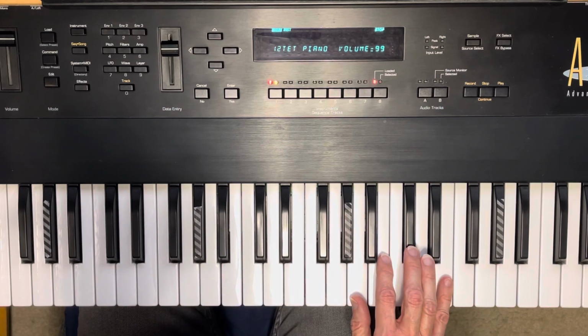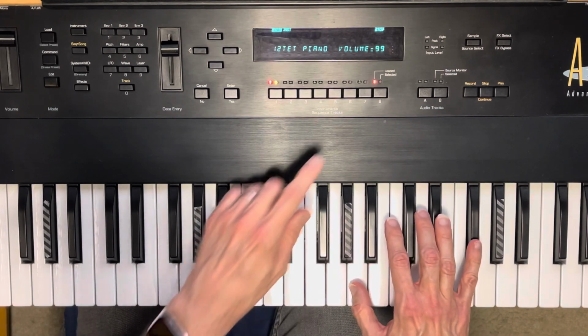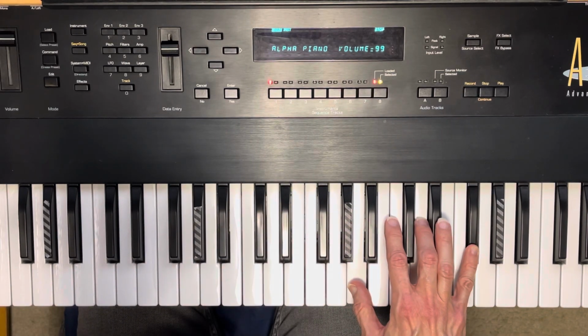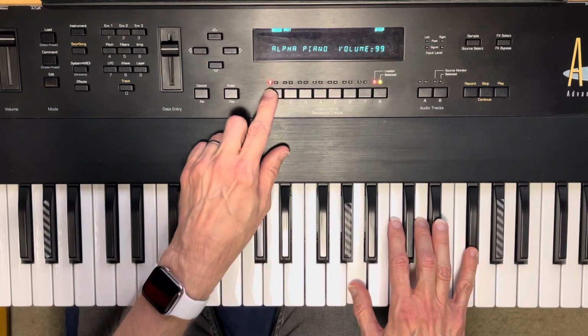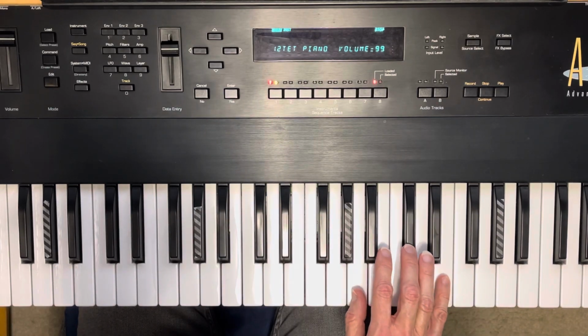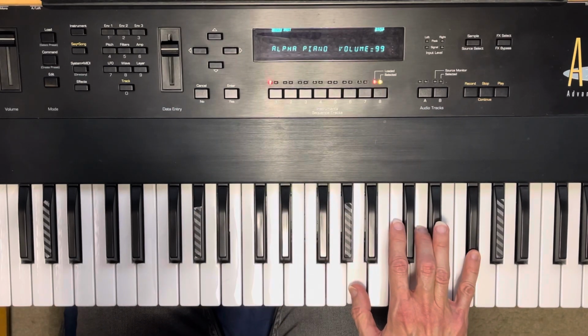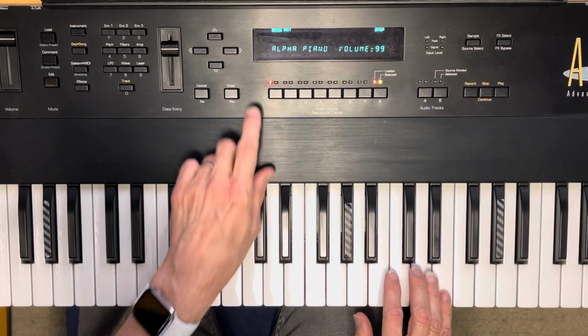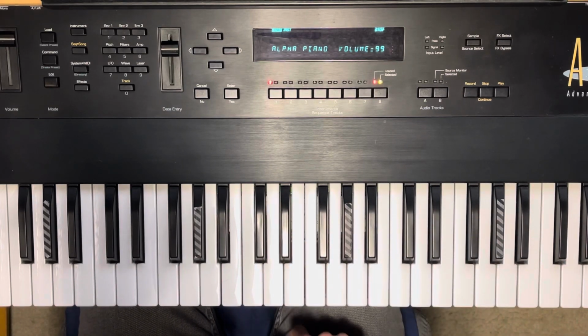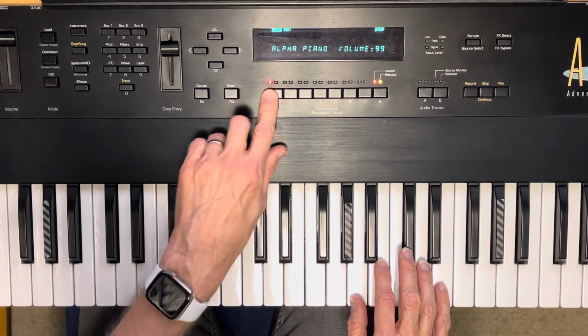It's about 400 cents as opposed to the ideal 5:4 ratio being 386 cents. It just sounds too sharp as opposed to this. So it's a more accurate representation of thirds, minor thirds as well.